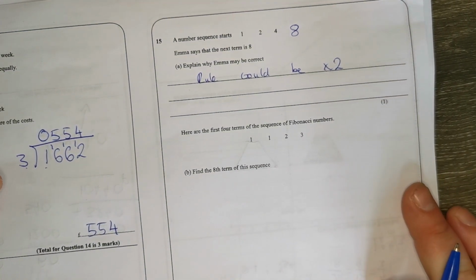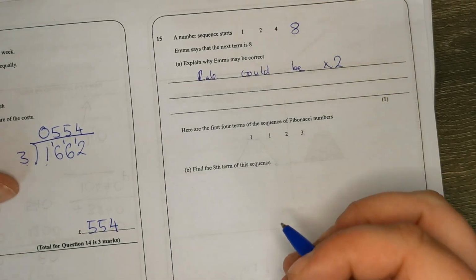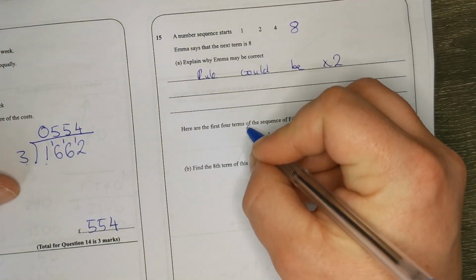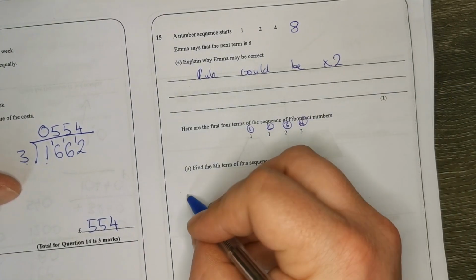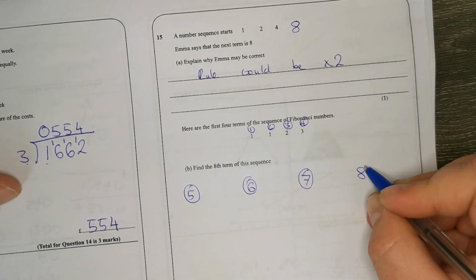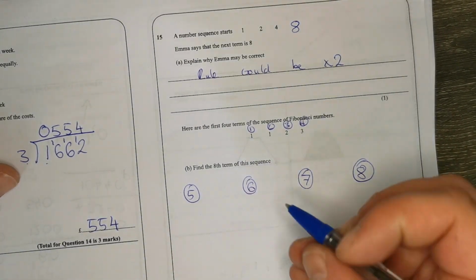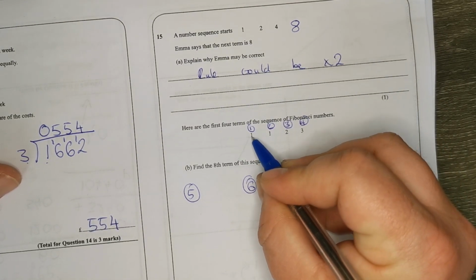Here are the first 4 terms of the sequence of Fibonacci numbers. Find the 8th term in this sequence. Okay, so that's the first, the second, the third, the fourth, 5th, 6th, 7th, 8th. Now the way the Fibonacci sequence works is each number is the sum of the 2 before it.